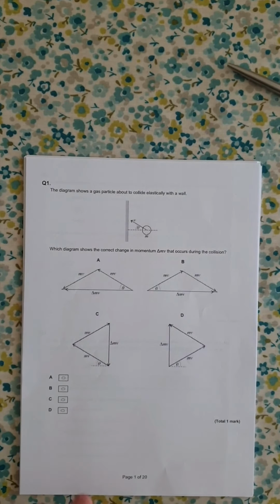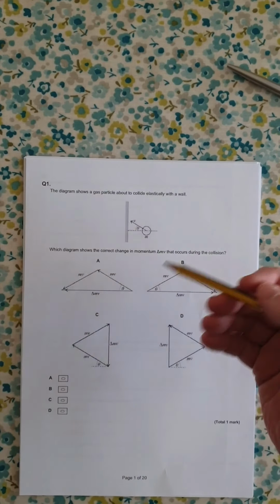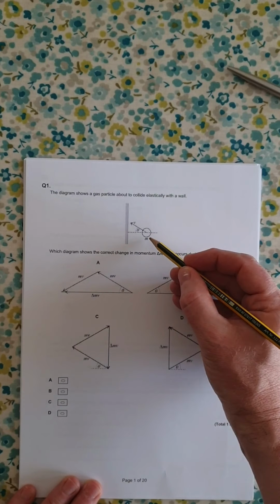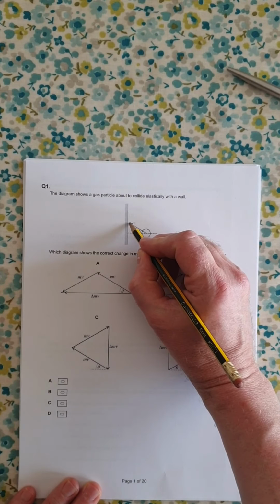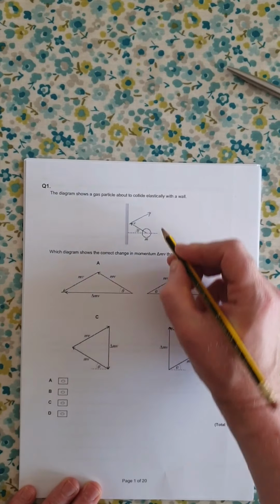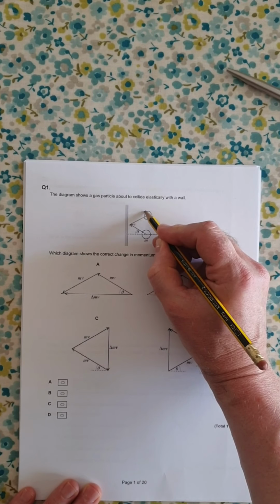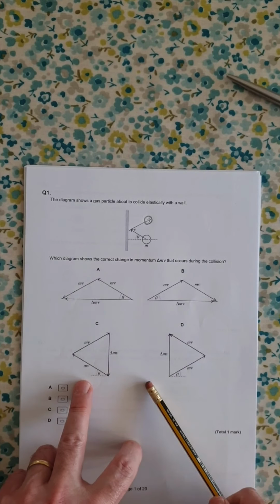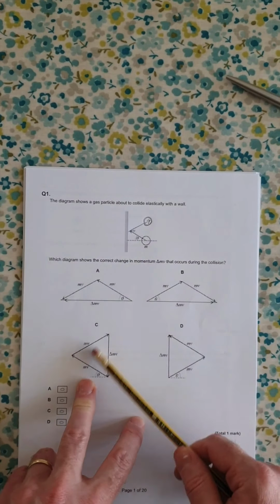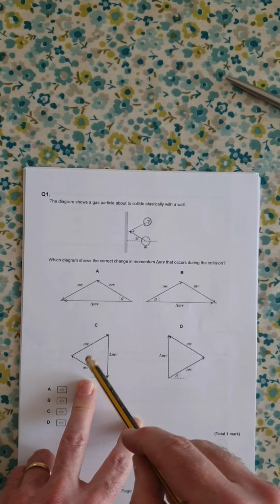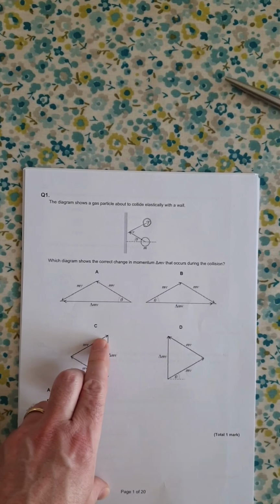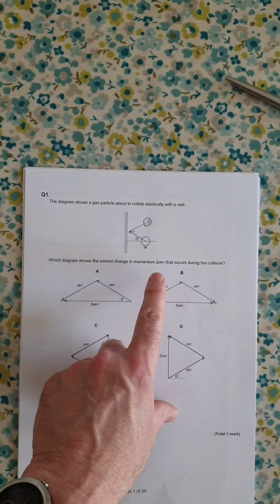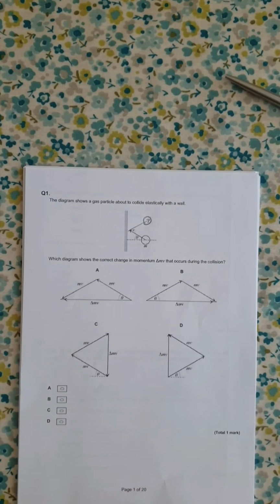And if we thought to ourselves, right, okay, let me think about what that might look like. Think of it like a ball that comes along here. It bounces off the wall, comes back in this direction, ends up here. Which of these diagrams looks most like this? It's this way of considering it which draws towards answer C. But we need to think about what exactly it is we're being asked to work out.